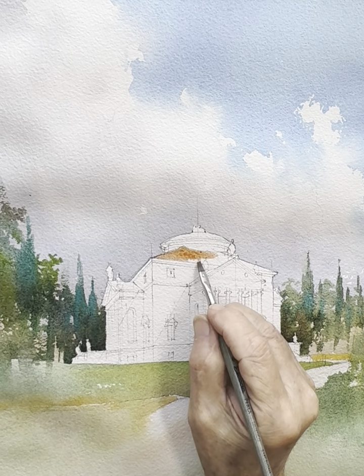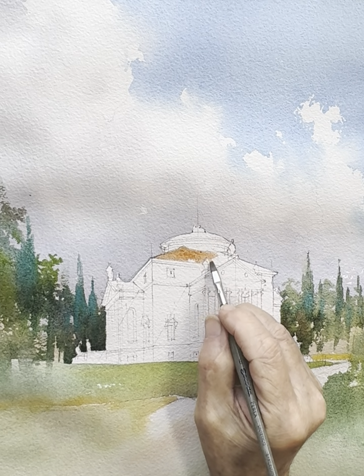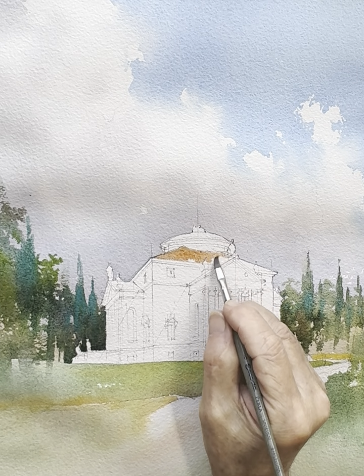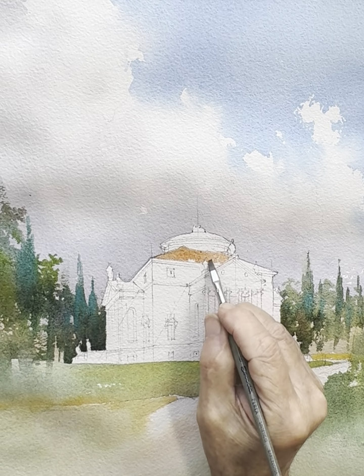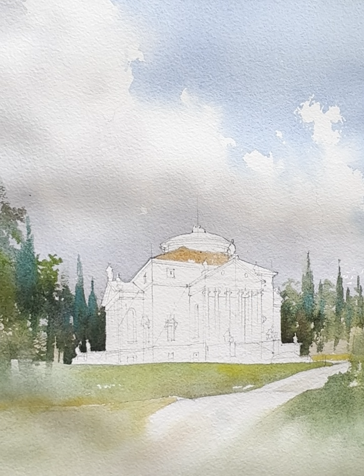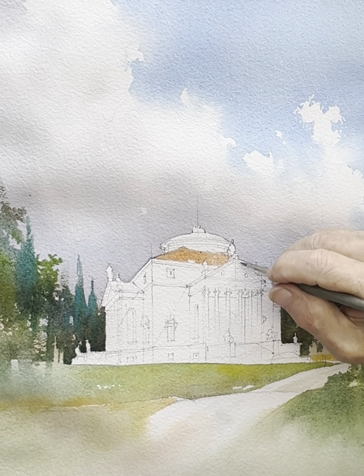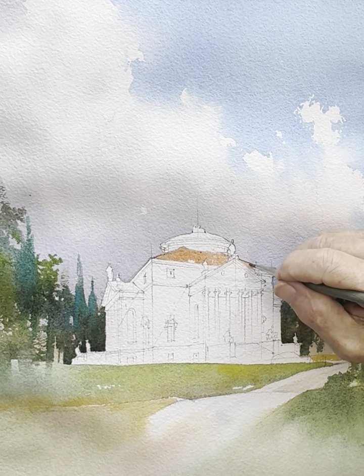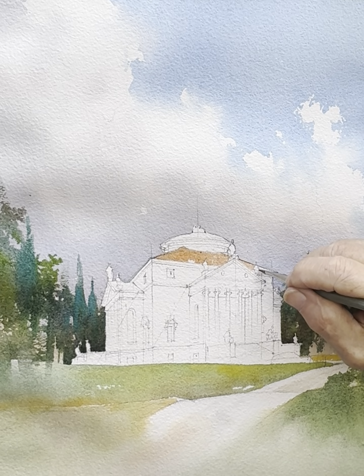I'm using an Escoda Perla series flat. I have a number of these. They're synthetic, very nice for holding edges and for dry brush work, but somehow handy for this kind of almost detail work.